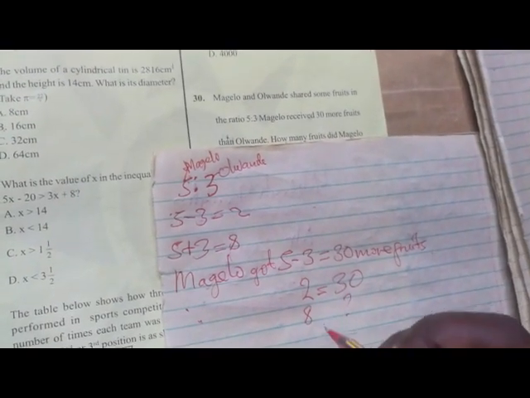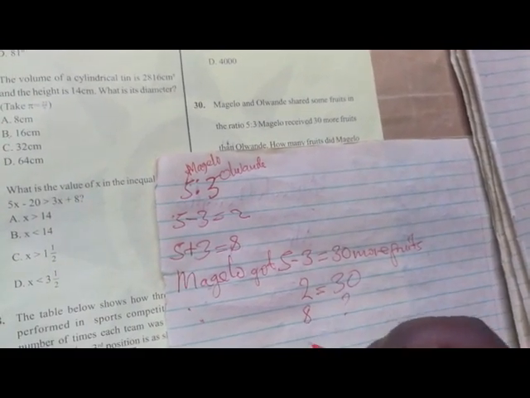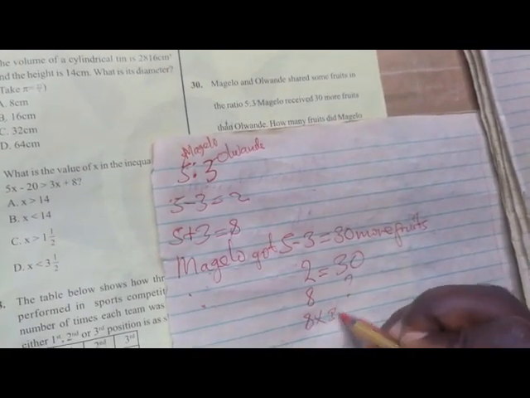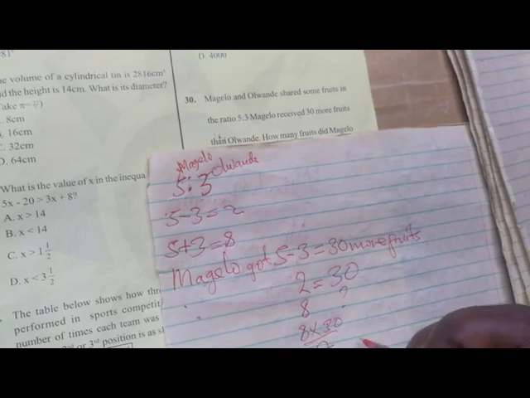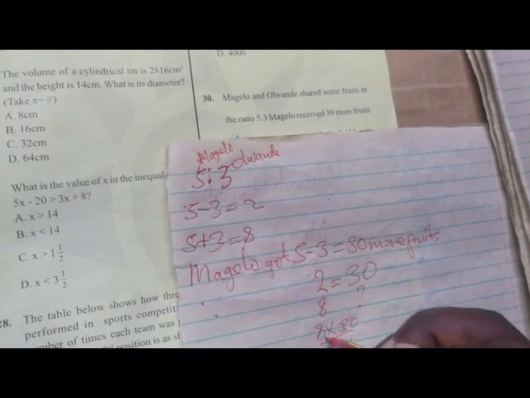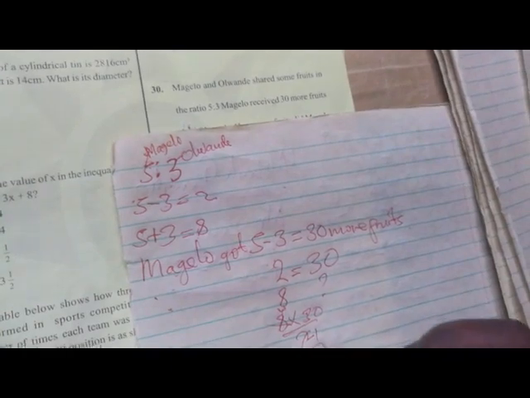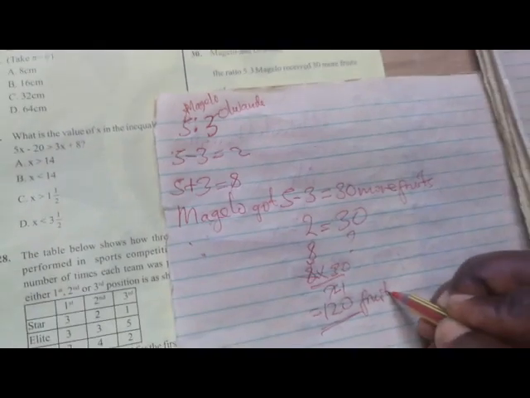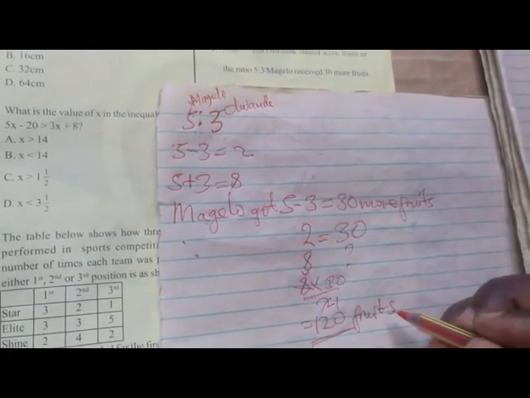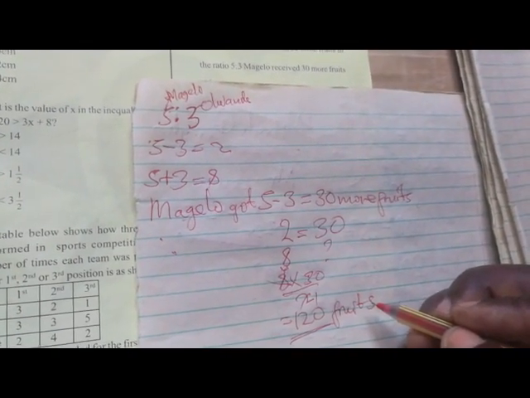If the difference is 30, what about the sum of their ratios, which is 8? We cross multiply: 8 times 30 divided by 2. This will give us 120. Dividing 30 by 2 gives 15, and 8 times 15 is 120. This is 120 fruits.